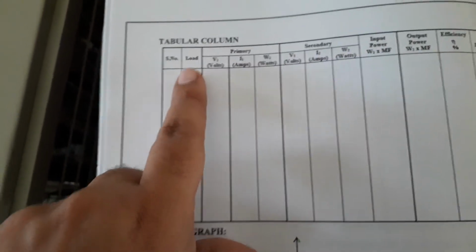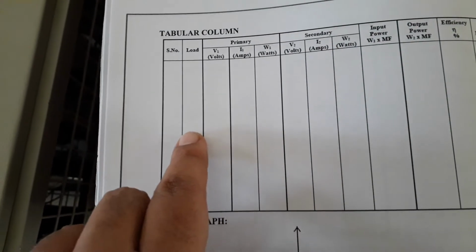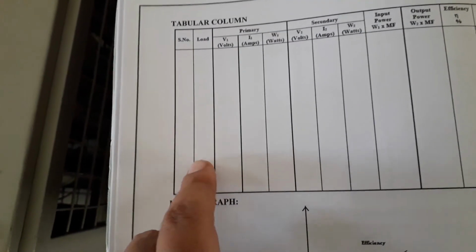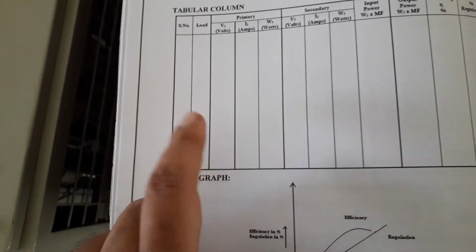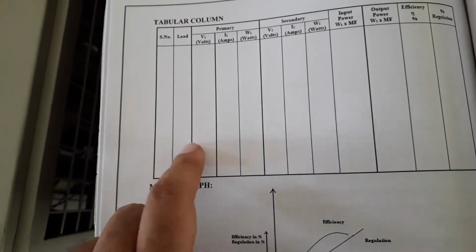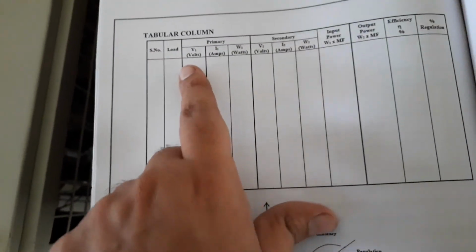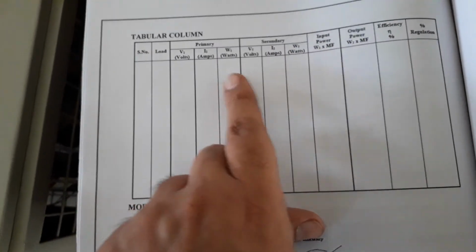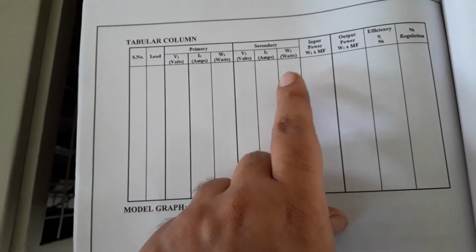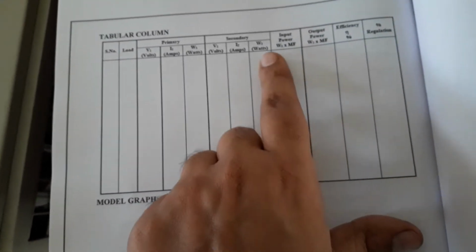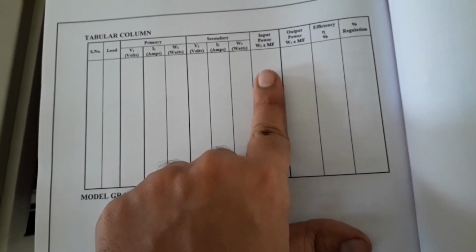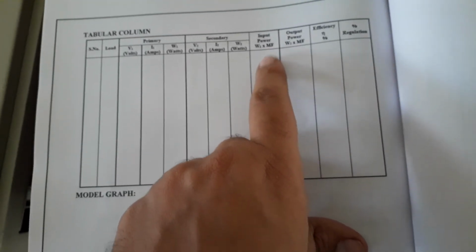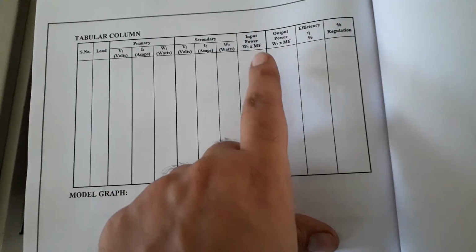See here, for different loads you have to take 0.5 amps, 1, 1.5, 2, 2.5, 3, 3.5, 4, like that up to the rated current. Here the rated current is 4.3 amps, and 3 kVA is the power rating of the transformer. Note down the corresponding primary voltage, current and wattmeter, secondary voltage, current and wattmeter, and then the multiplication factor. This was already explained in the single phase transformer load test. You have to multiply the wattmeter reading by the multiplication factor.